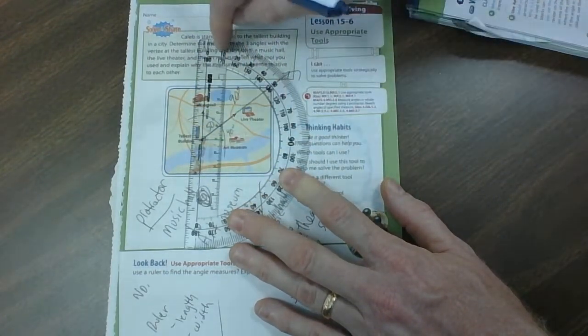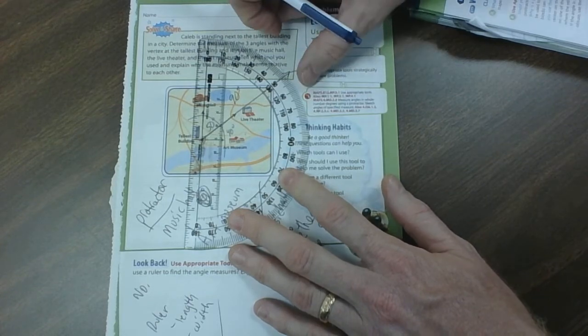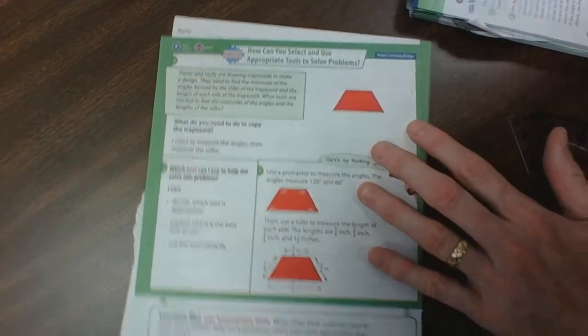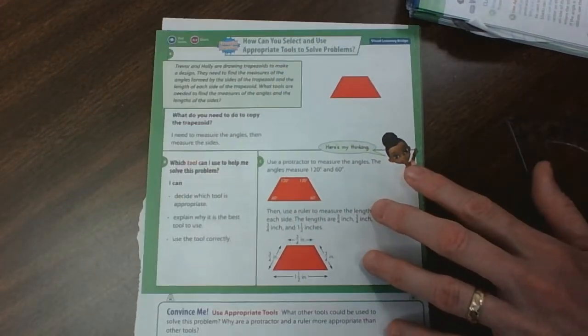Remember, with these two numbers up here, that's where you have to have your knowledge of acute and obtuse, because we already know a right angle and a straight angle. Now, let's see. Make sure this is straight here.